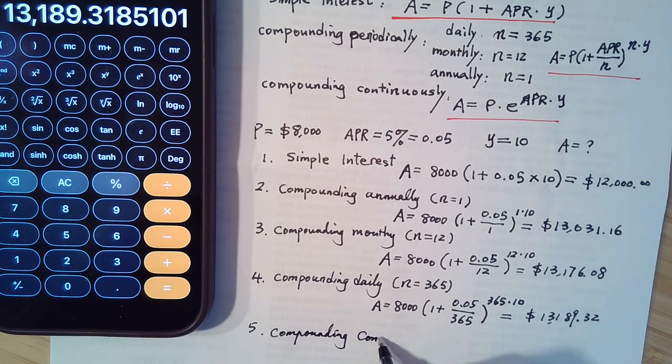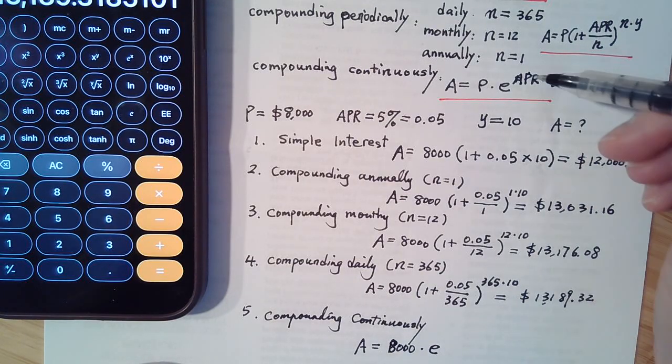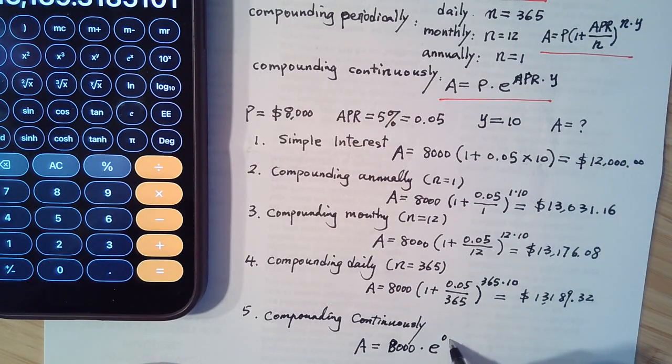So what about the number 5, compounding continuously? That means for every single moment, continuously, every single moment you get the interest. And the formula is a little bit strange. The formula is this: A equals P, sorry, I just plugged in the number, 8,000, times e to the APR times Y. So it's 0.05 times 10.